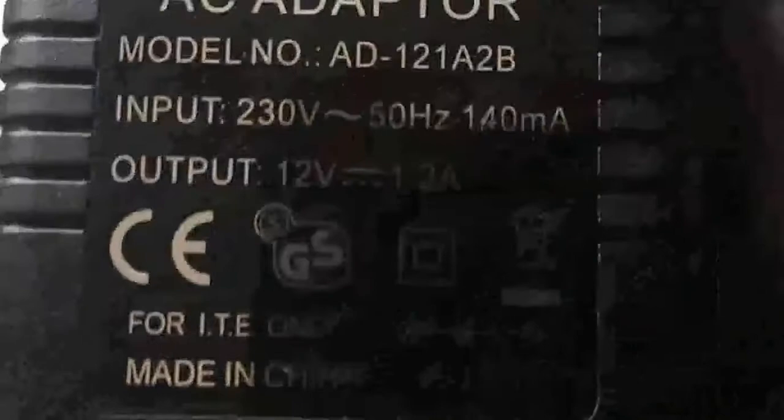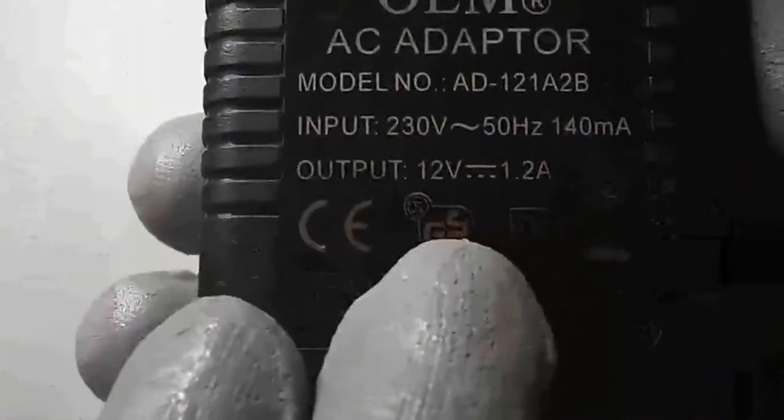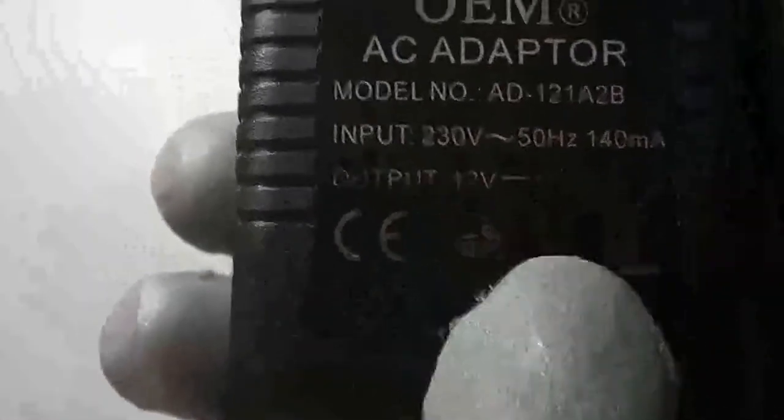However, 12 times 1.2 is, actually, 14.4 watts. This would be operating at maximum capacity, and I don't like electronics to work at maximum capacity. I would like to have a bit more amps, because this adapter has an output of 1.2 amps, which means that's the max it can deliver. That's its maximum capacity, 1.2 amps.